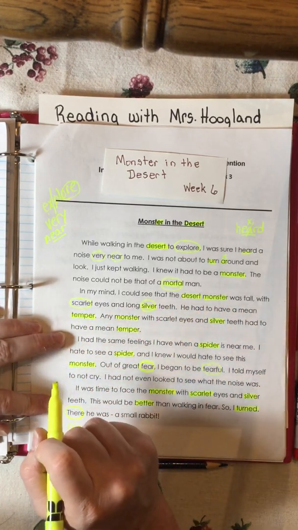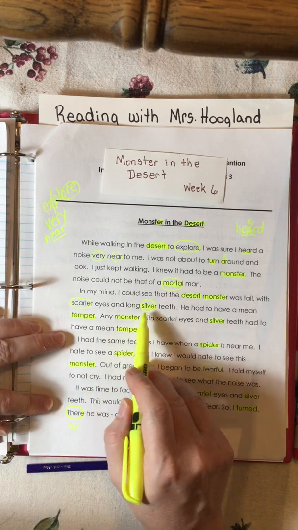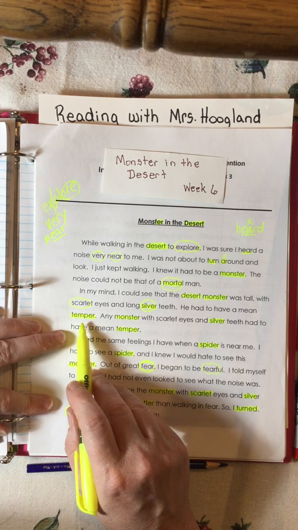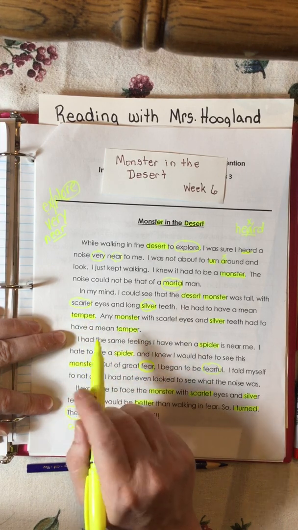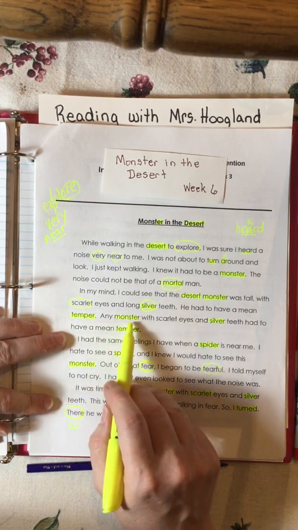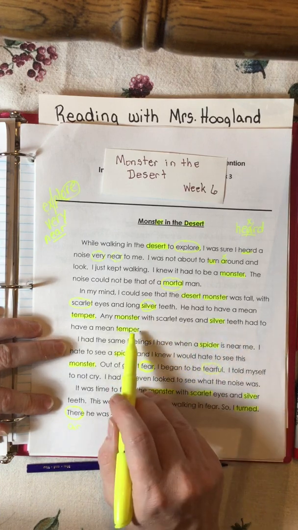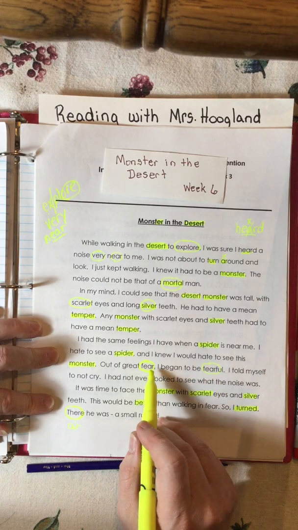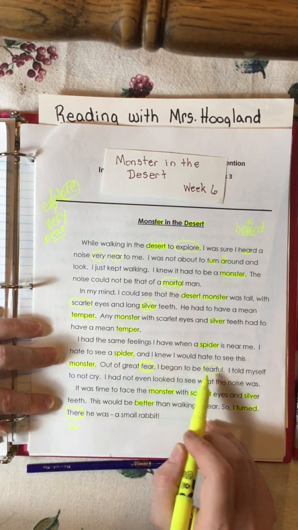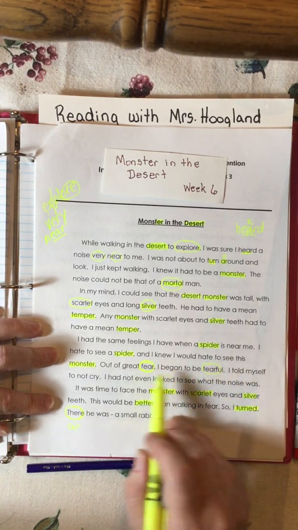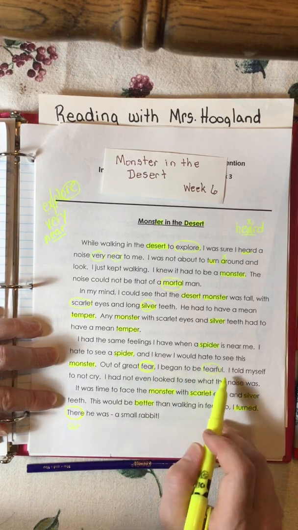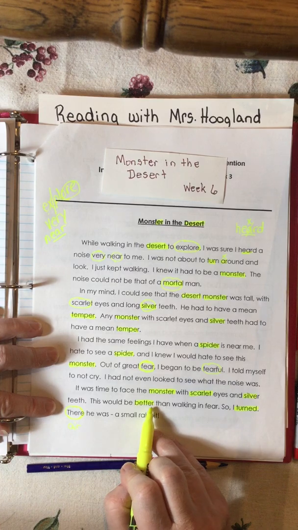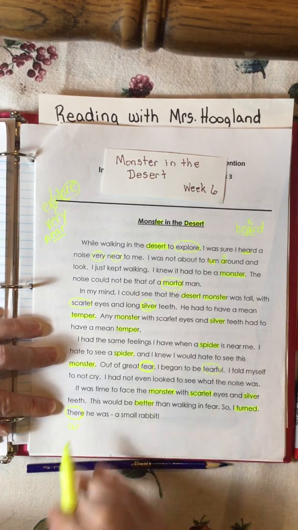Scarlet is like a red, a color. It's a color. Silver is a color. Temper. I bet you've never had a temper before. Temper tantrum. Temper's when you can get really mad. A monster. Silver, temper, spider, monster, fear, oh, there's that ear word in there again, tearful, so fear rhymes with tearful, monster, scarlet, silver, better, turned, and there.